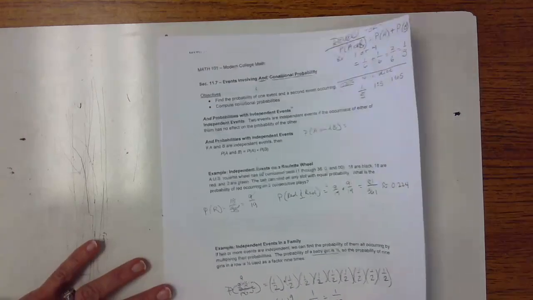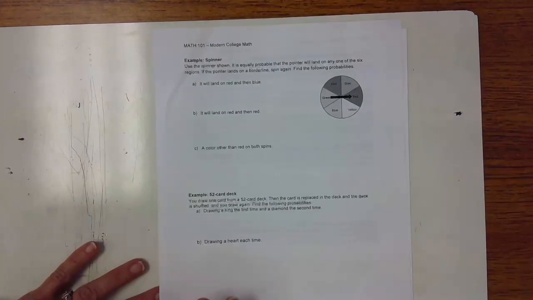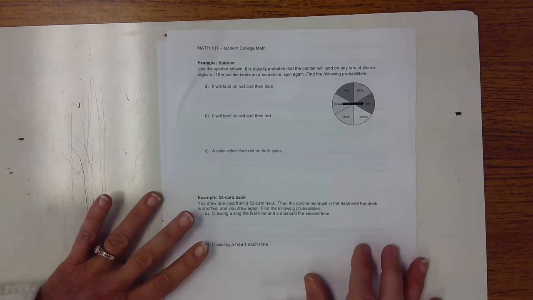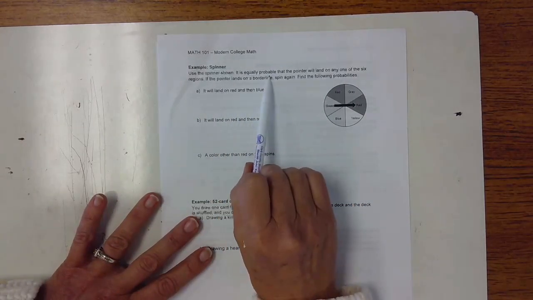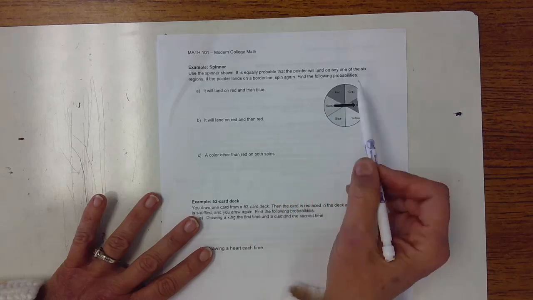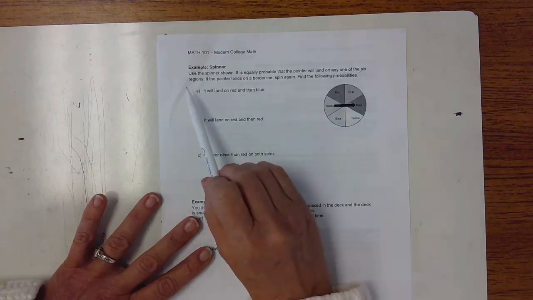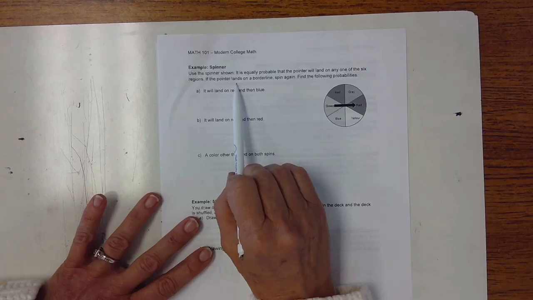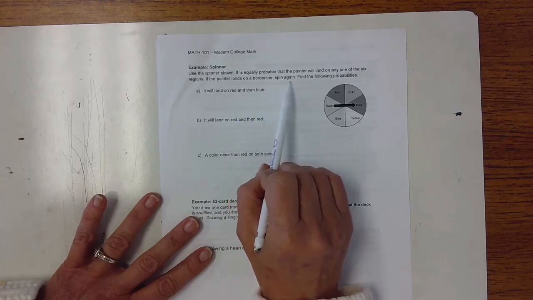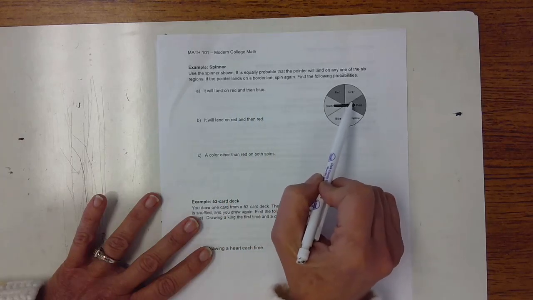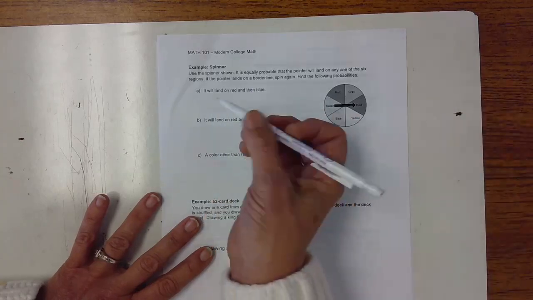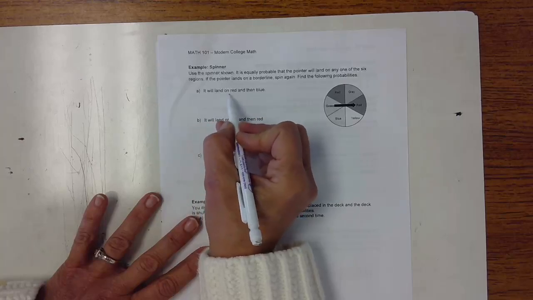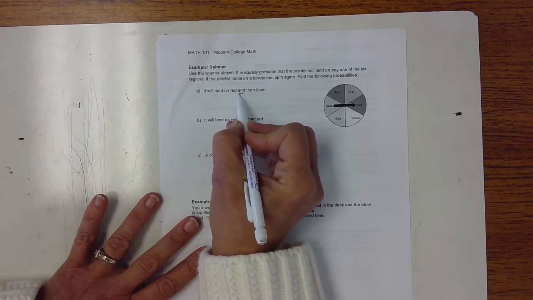Let's jump over the page, and we're going to do a spinner this time. So again, we're looking at the probability of using the spinner. It has equal probability for each of the colors, and it'll land on one of the 6 regions. If the pointer lands on a borderline, you're going to spin again, so we'll never have something in the middle. And then the following possibilities. Okay, so in this case, it says, what is the probability to land on a red and then a blue?